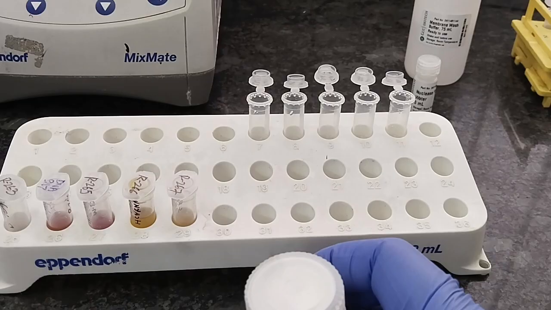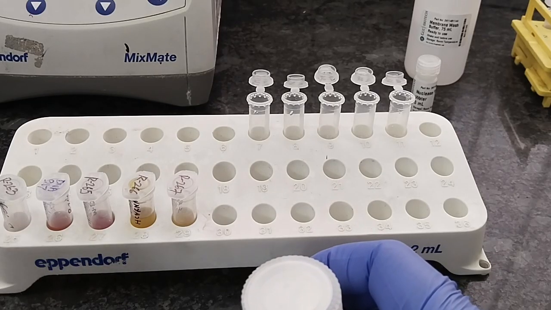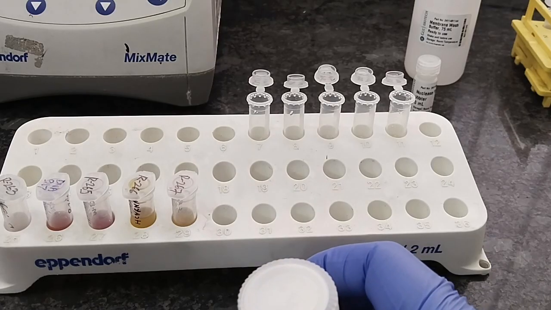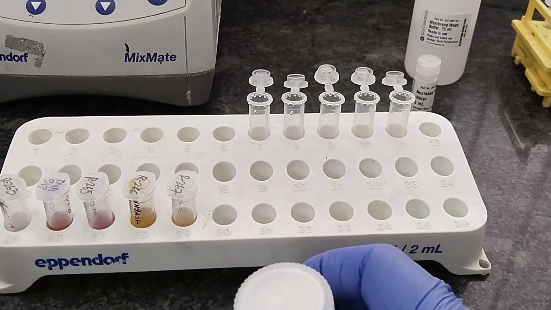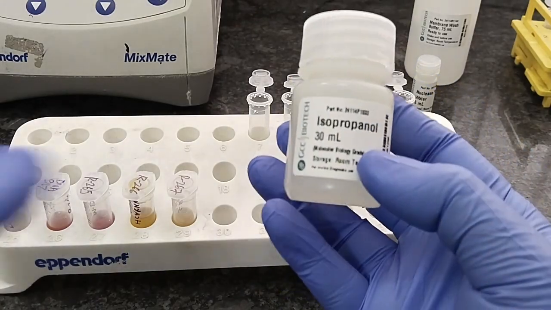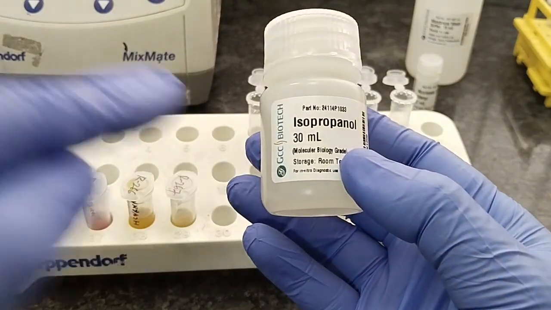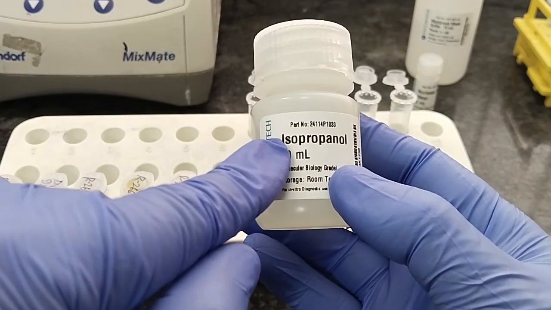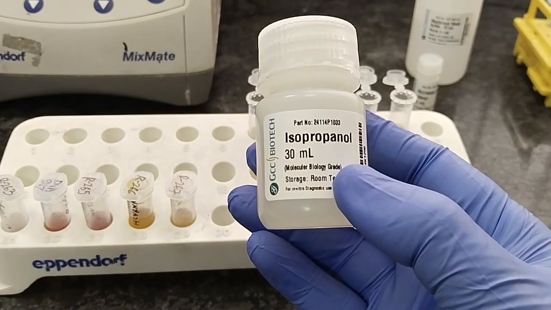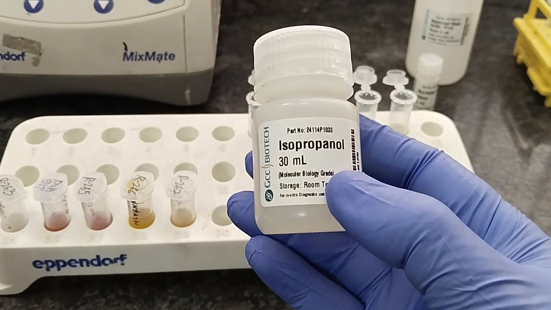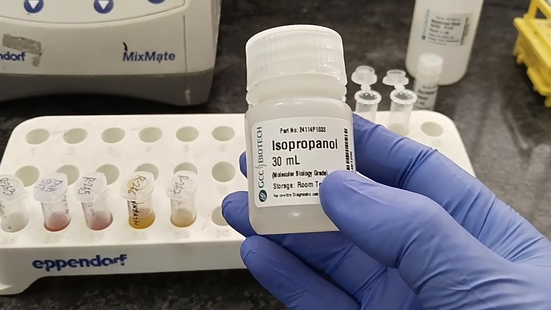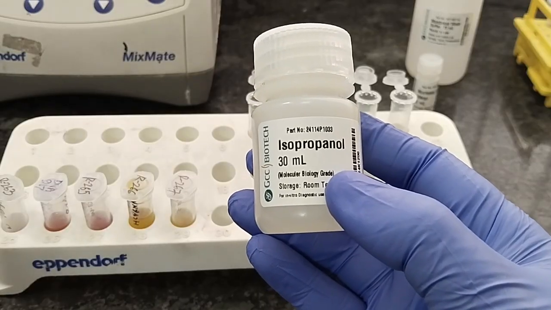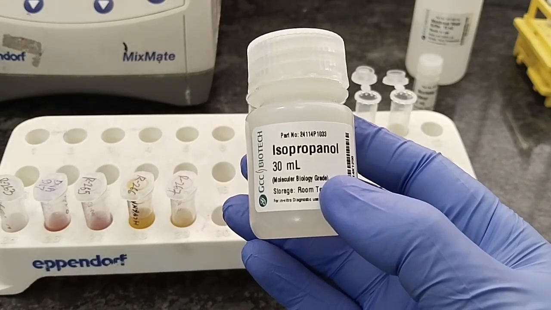So if RNA is soluble in water, then we have to precipitate it out. In both RNA extraction and DNA extraction, we use alcohol to precipitate the nucleic acid. So here we use isopropanol to precipitate out the RNA. Alcohol makes the RNA precipitate in the matrix.